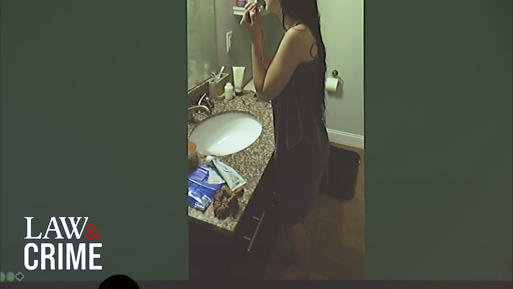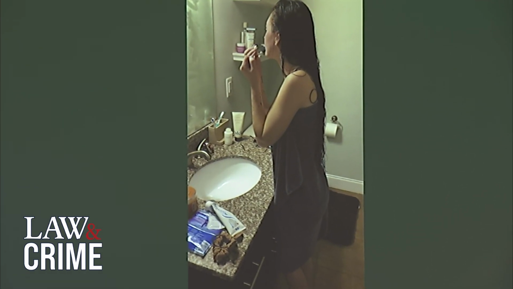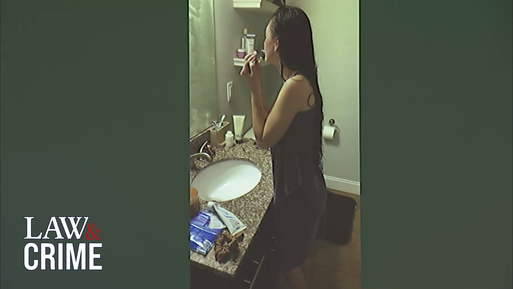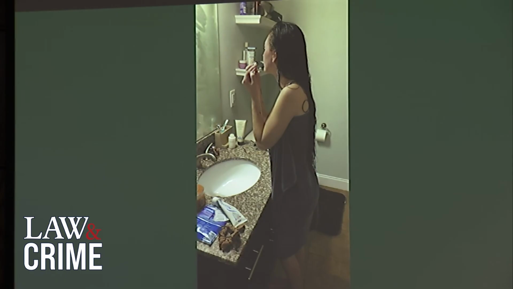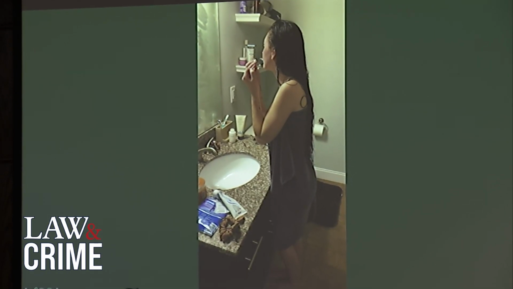State's Exhibit 122. Does this person look like Jasmine Pace? It's Jasmine Pace. Do you recognize that location? Yes, I do. What is that? That is the bathroom located in apartment 210 at 110 Tremont Street. And was there metadata associated with this photo? Yes, there was.